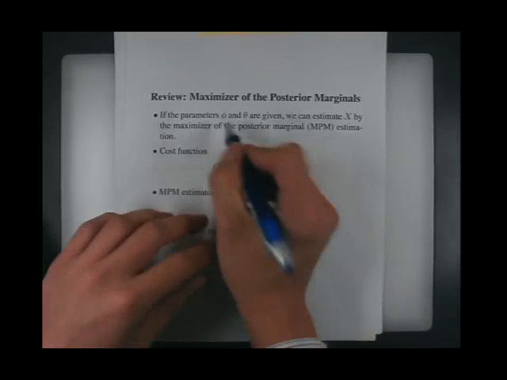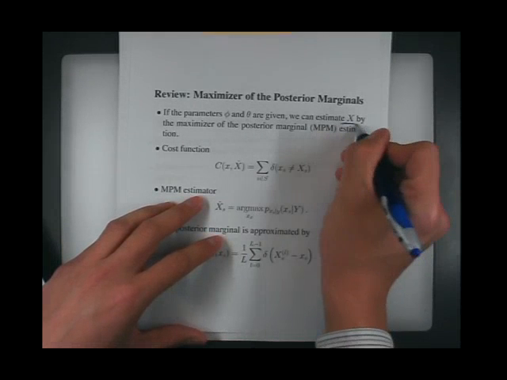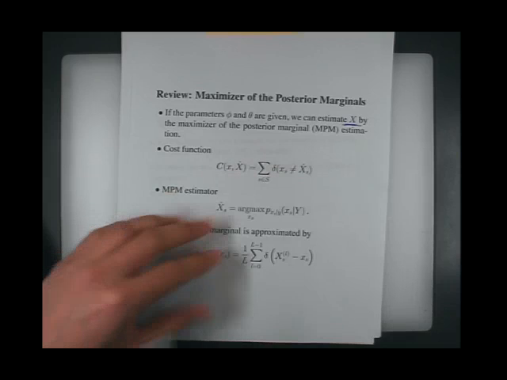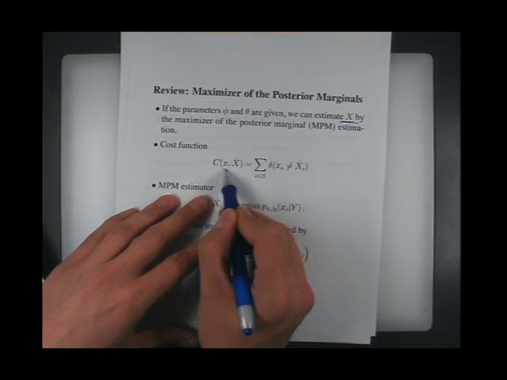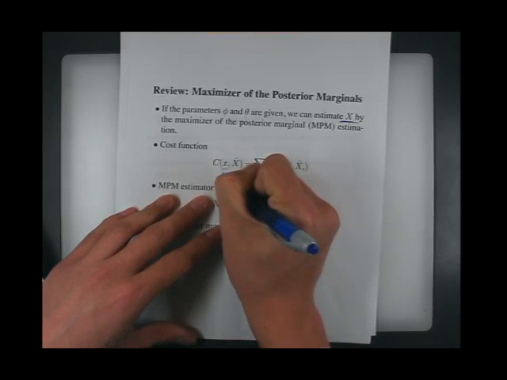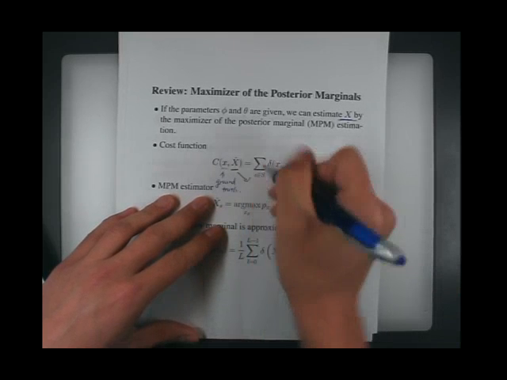So if phi and theta are known, how to estimate x? Here's the cost function we propose. This x here is the ground truth, and this x hat is our estimator.